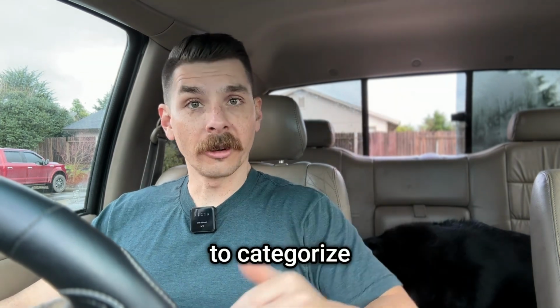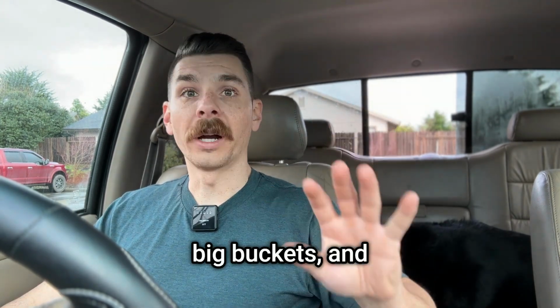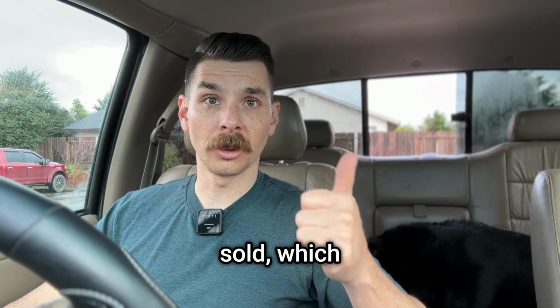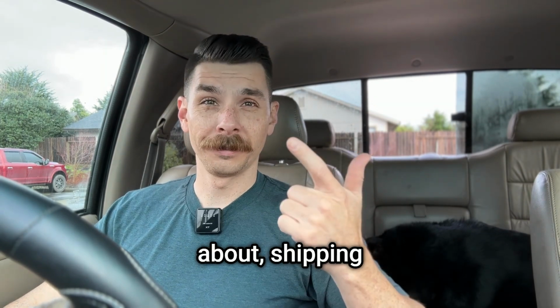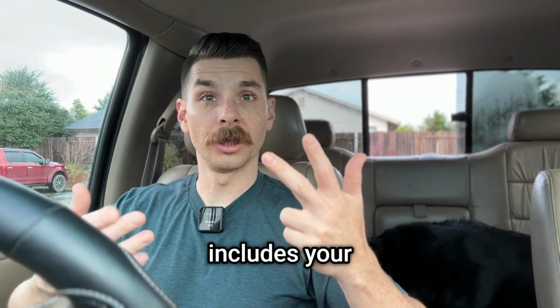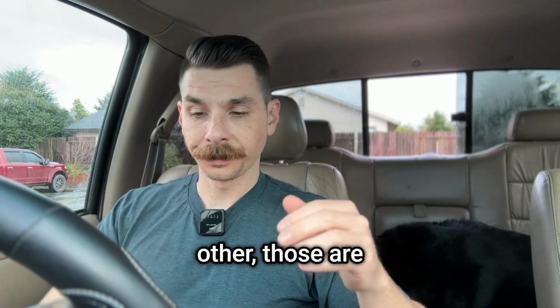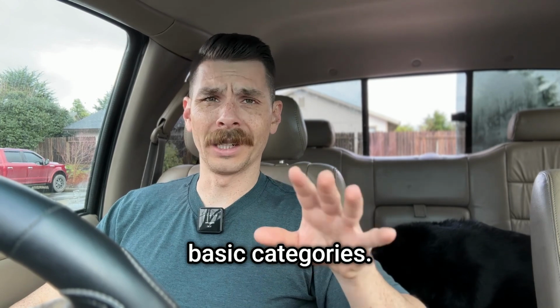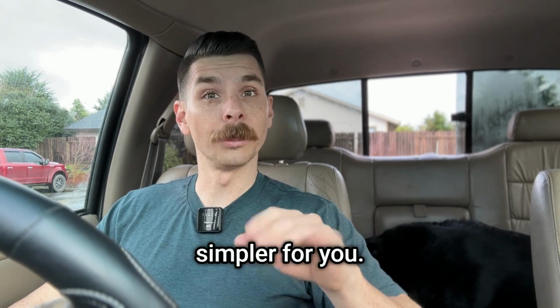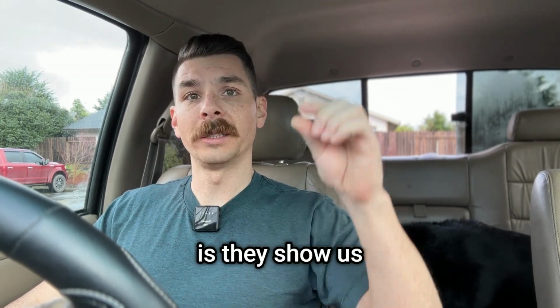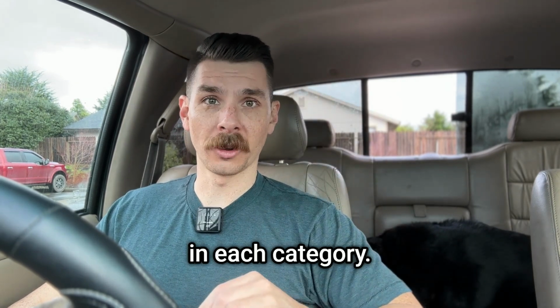We then need to categorize everything into the big buckets. And those big buckets are cost of goods sold, which we just talked about, shipping and fulfillment, employees and payroll, which includes your pay, marketing, processing fees, returns, and other. Those are just some of the basic categories. You can go a little bit deeper or a little bit simpler for you. But what they do is they show us how much money we're spending in each category.